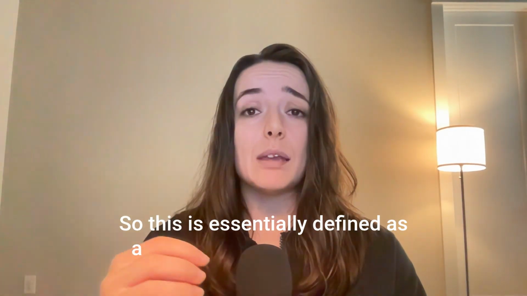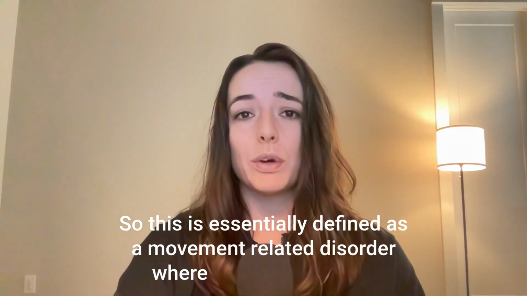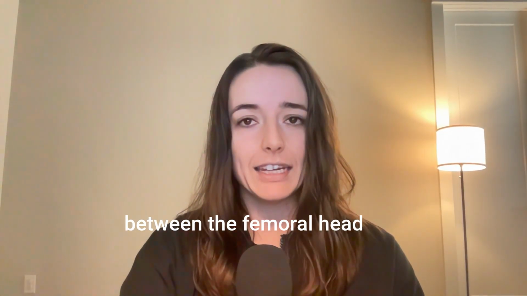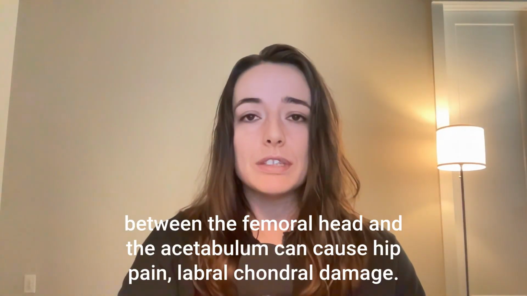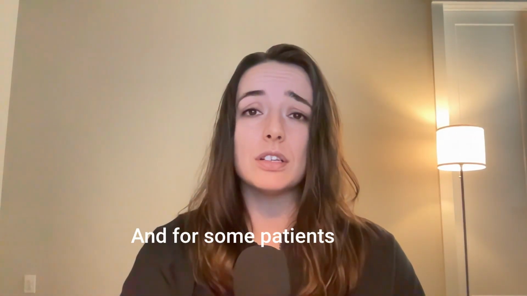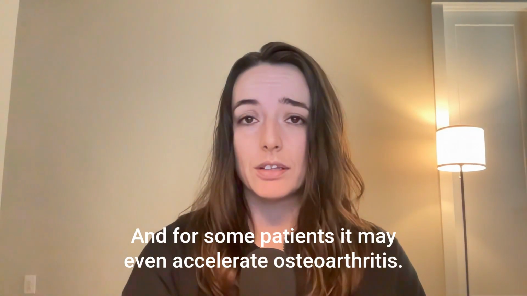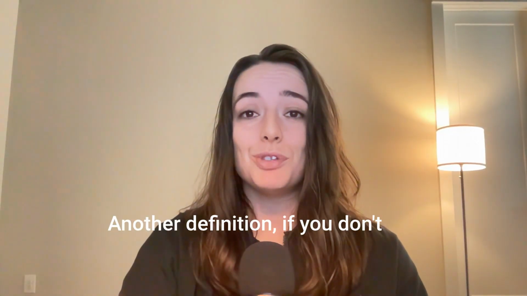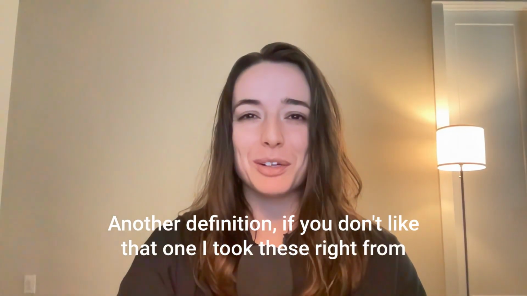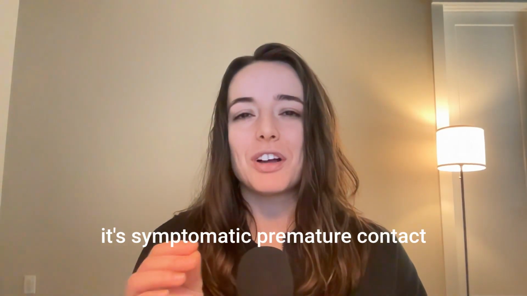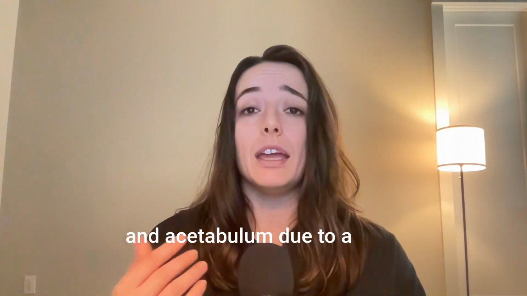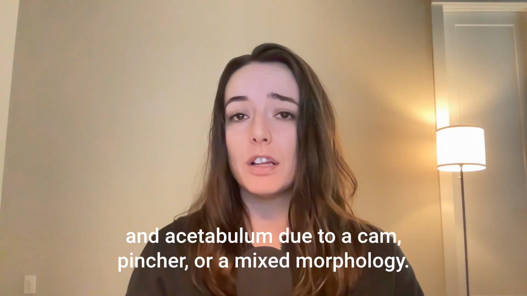So this is essentially defined as a movement-related disorder where abnormal contact between the femoral head and the acetabulum can cause hip pain, labral chondral damage, and for some patients, it may even accelerate osteoarthritis. Another definition, if you don't like that one, I took these right from research journals, but essentially it's symptomatic premature contact between the proximal femur and acetabulum due to a cam, pincher, or a mixed morphology.